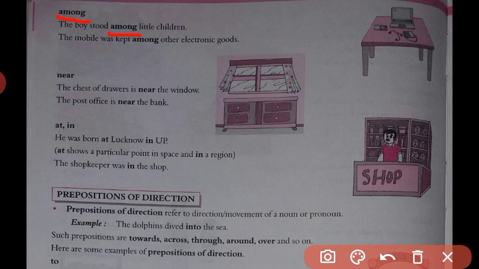Let's see one more example with among. See, the mobile was kept among other electronic goods. So here in this picture we can see there are so many electronic goods, and among them we find a mobile lying on the table. That is why the preposition among refers to more than two things. It means whenever we want to say something is between more than two things, that means among.